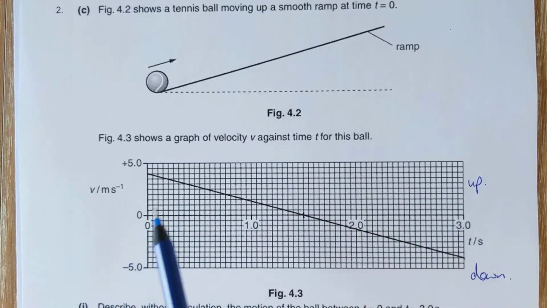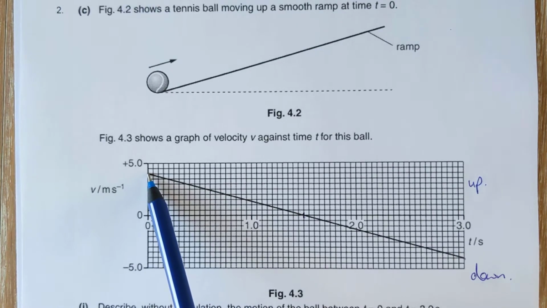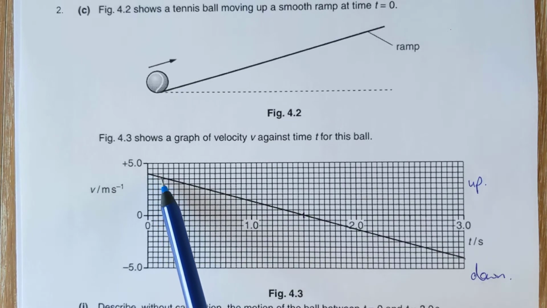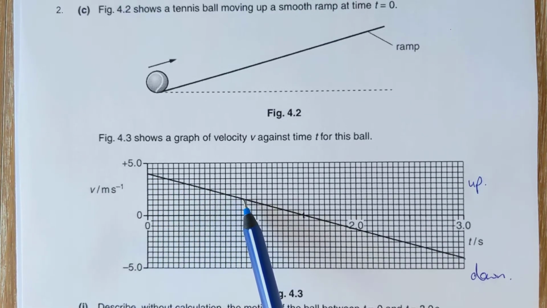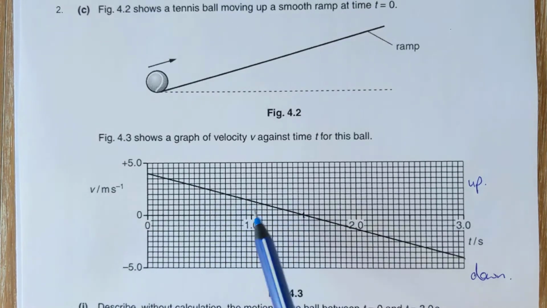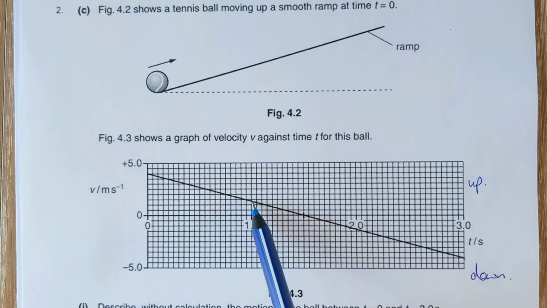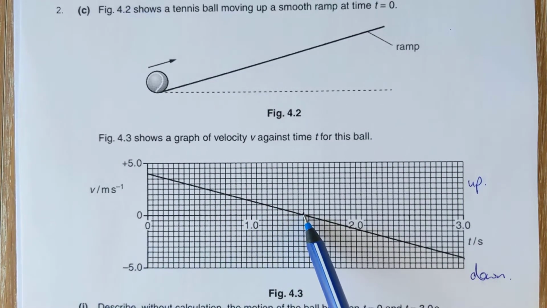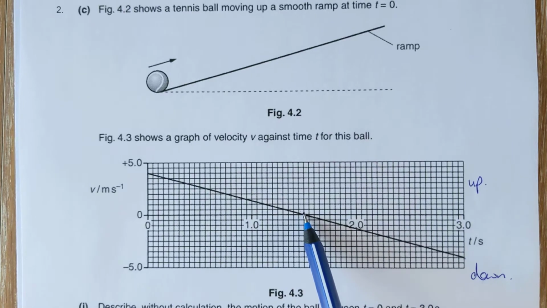Okay, and so what we're going to say is the ball is launched up the slope at 4.0 meters per second, and it then slows down. Its acceleration is constant. For good measure, we're going to say that's due to the component of the weight down the slope. So constant acceleration as it slows down. And then at 1.5 seconds, its velocity is 0. This is where it reaches the highest point up the ramp that it gets to.